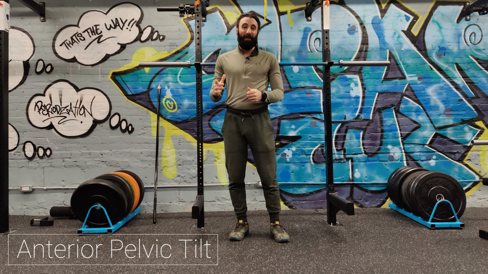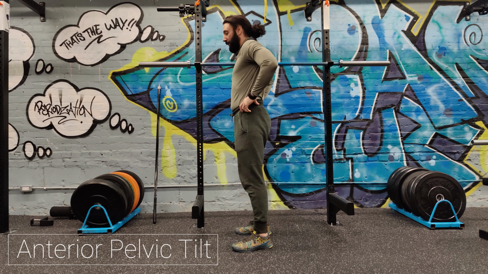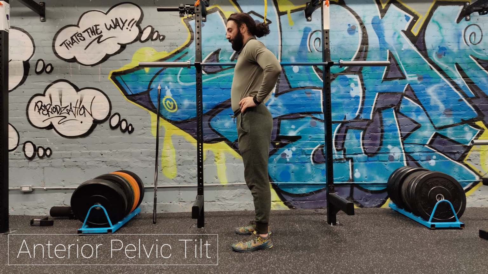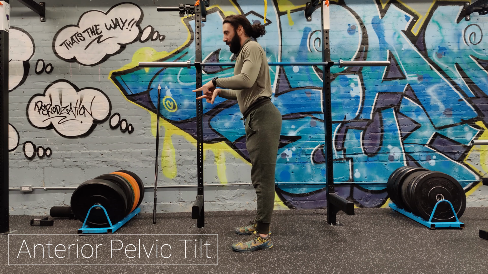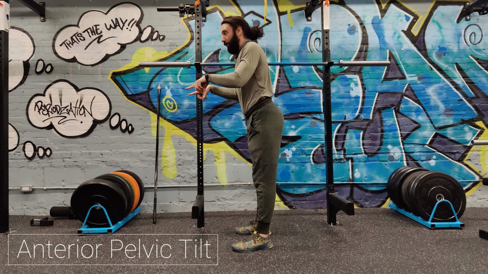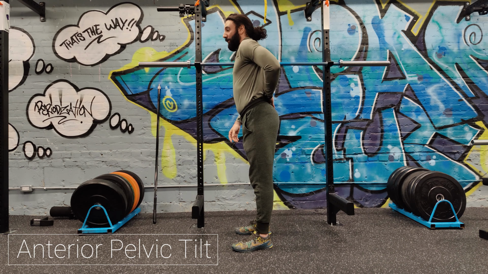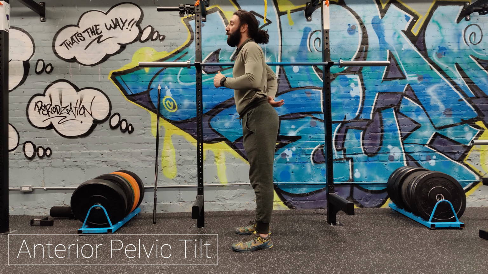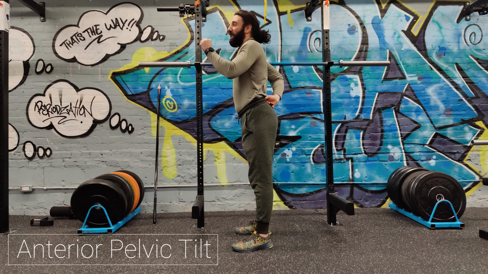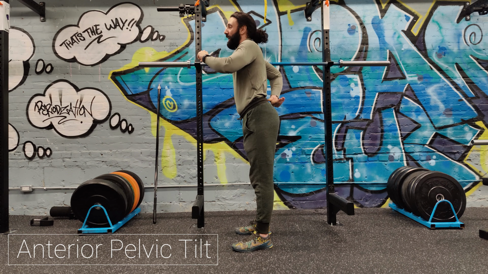The next pelvic tilt is the anterior pelvic tilt. This is because you're shifting the pelvis so that the bones here, right at the front, are tilting anteriorly to the front. And you'll see that what that does is cause a huge arch in my lower back. We don't want that. I can already feel a lot of pressure in my lower back. It's very uncomfortable and it's causing a little bit of pain as well.